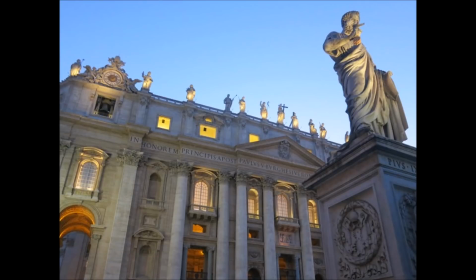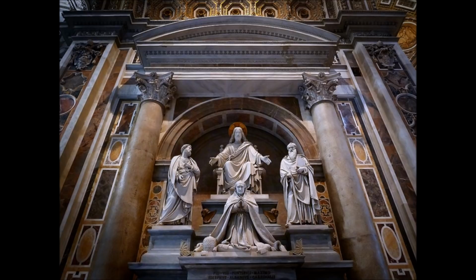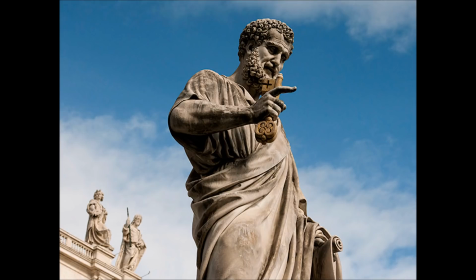These lines need careful unpacking. The first thing to note is that the principle or foundation of unity is union or communion with the See of Peter. In other words, you have to be under the government of the Pope in order to be part of the mystical body of Christ. The next is that this principle is perpetual. That is, it will last until the end of time.